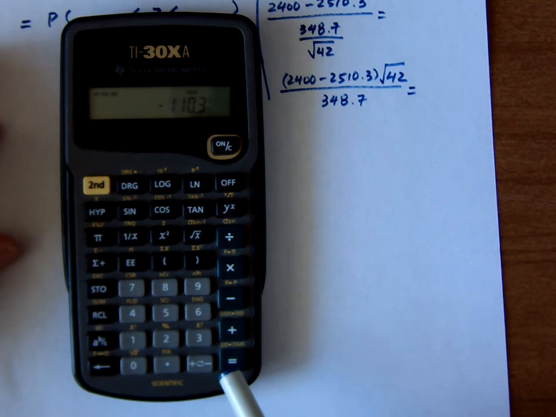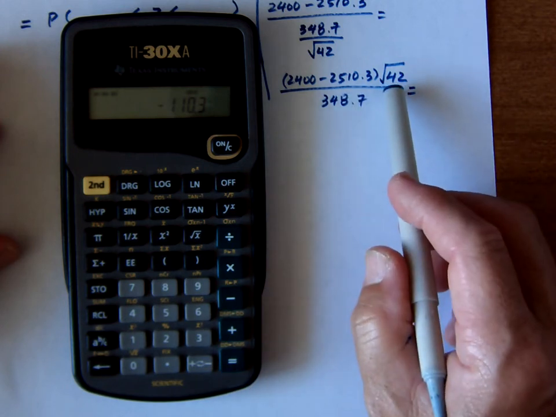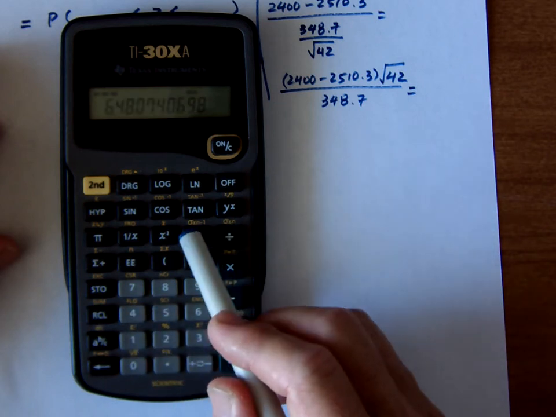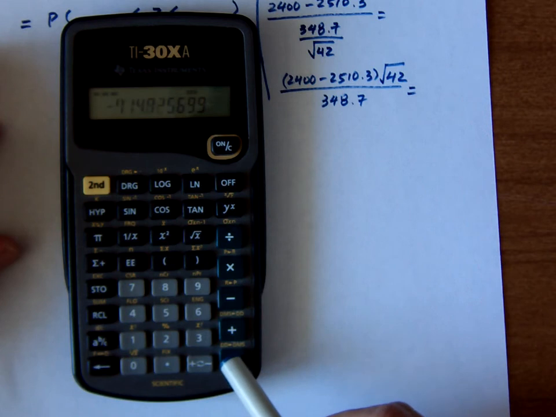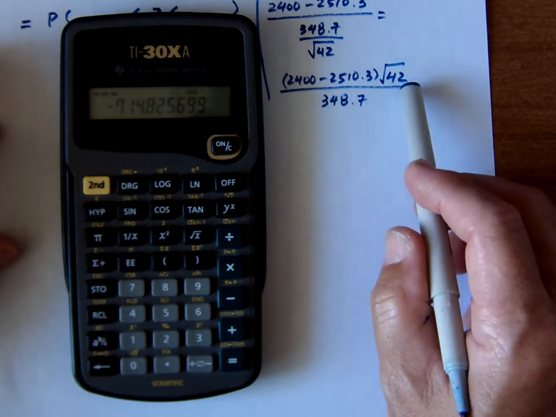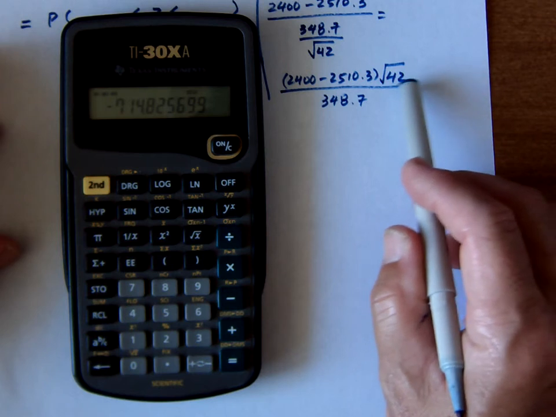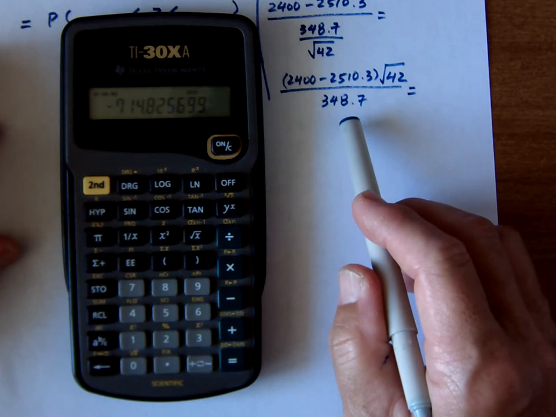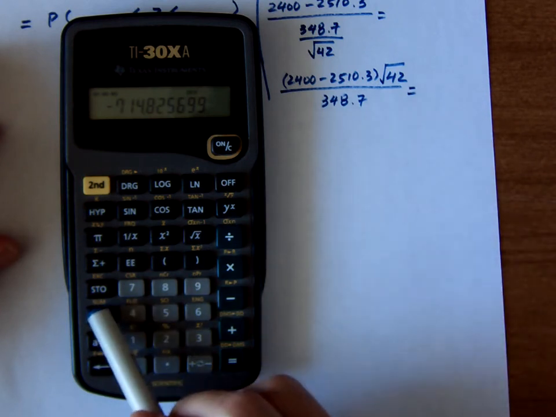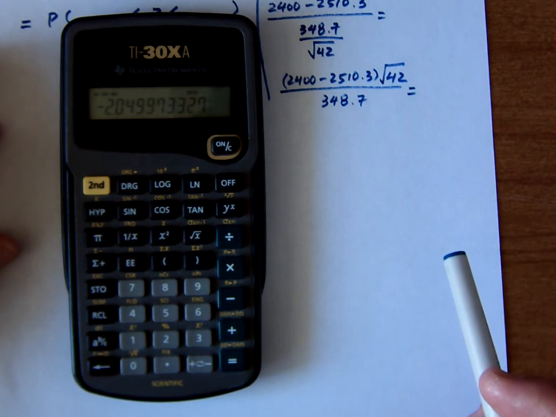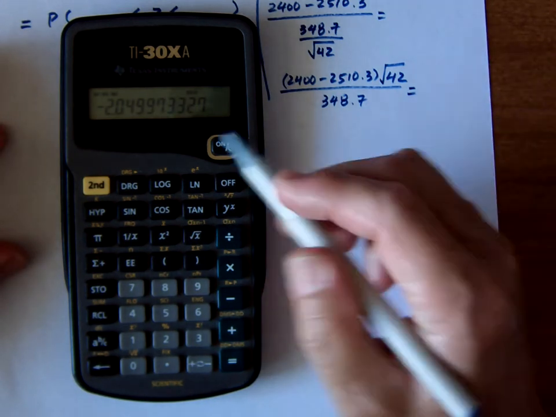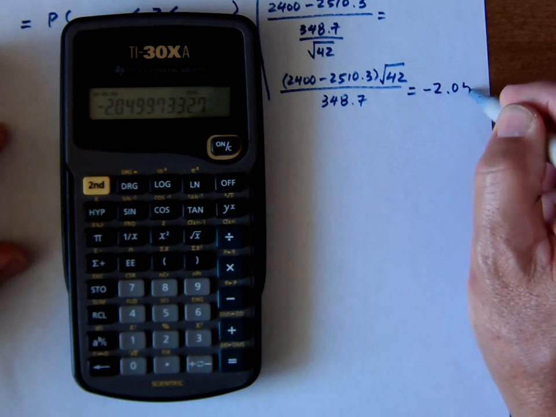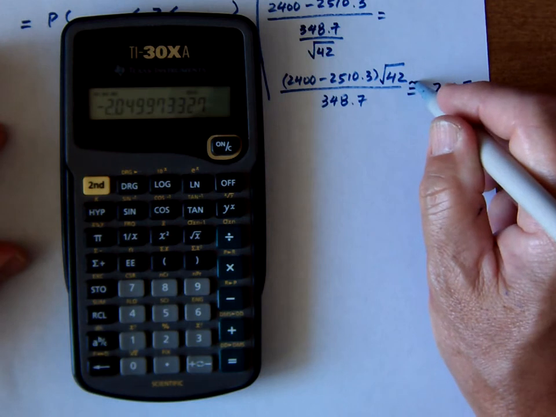I usually press the equal sign, multiply by the square root of 42, equals. So that value of negative 714.8 and some is my numerator, divided by this 348.7, which is in recall 2, equals. And there I have my z value, which I'm going to round off to about negative 2.05, approximately equal to.